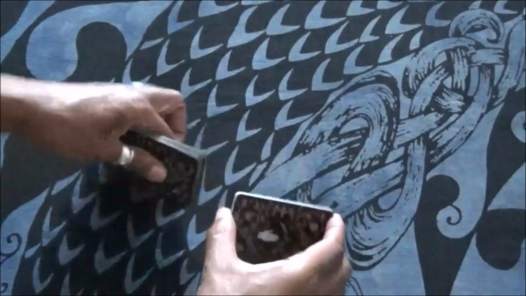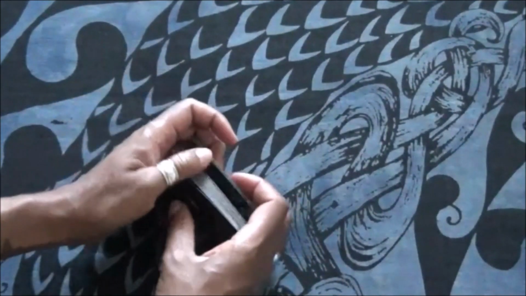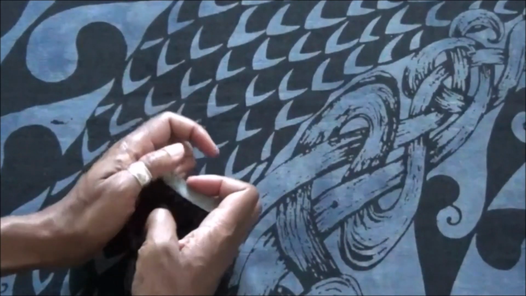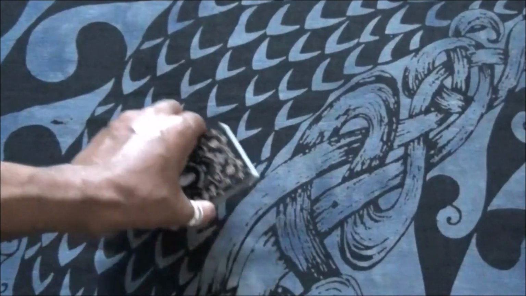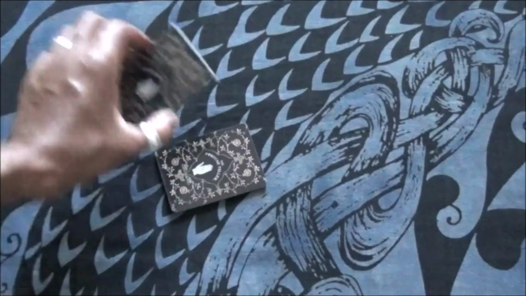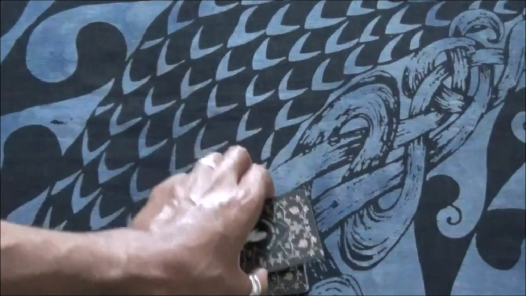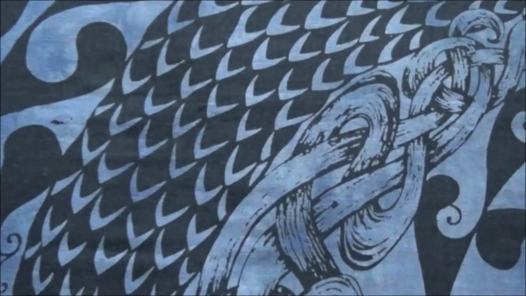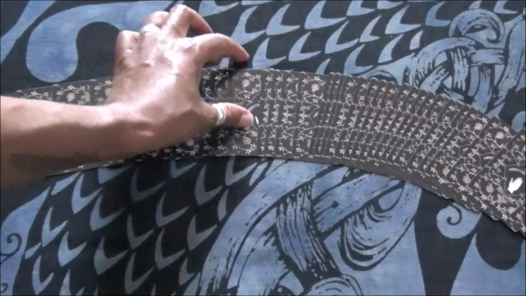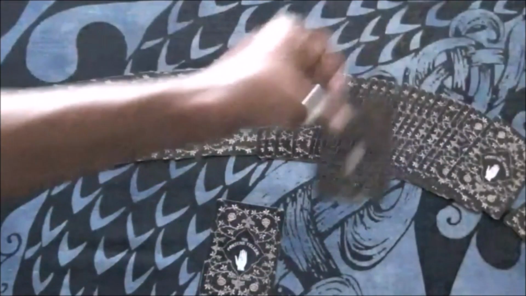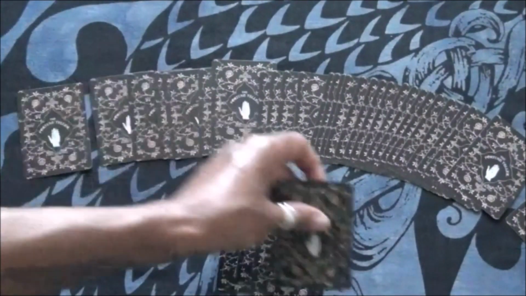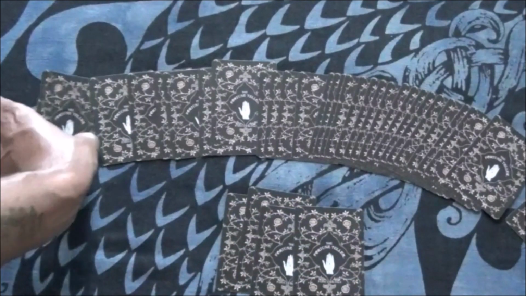Okay, so again, I'm focusing on asking the cards, what do I need to know about the course of my upcoming week? All right, so I've shuffled the cards. Now, because this is actually a reading for me, I'm going to cut the cards towards me. Now I'm going to fan the cards out, and I'm looking for 4 cards, 1, 2, 3, and 4, that are getting my attention. So these are the 4 cards that are going to make up the reading.